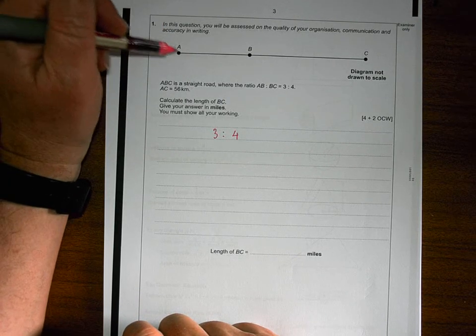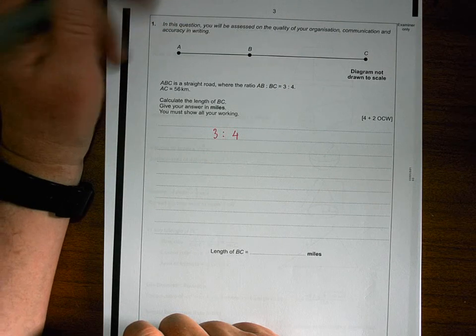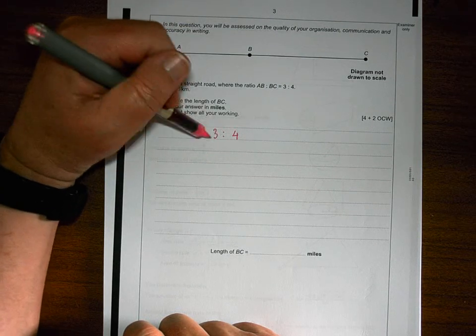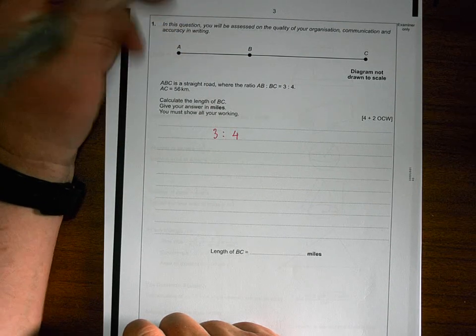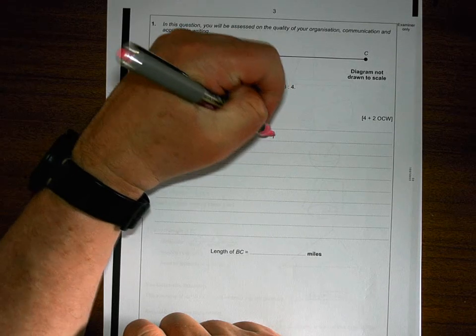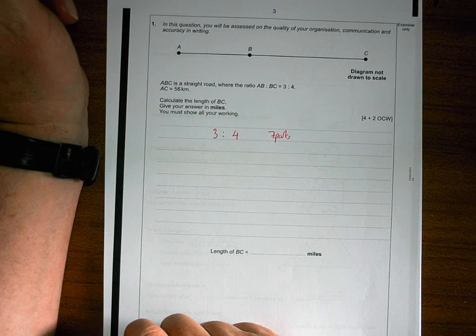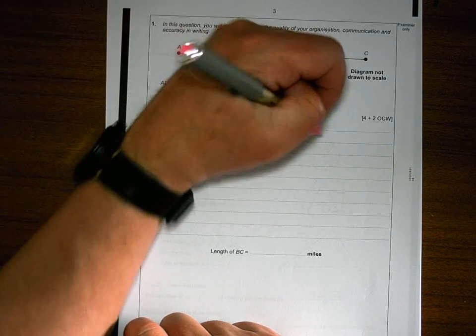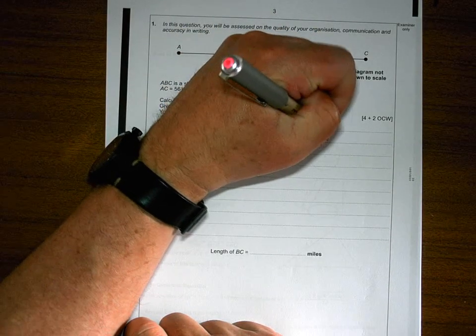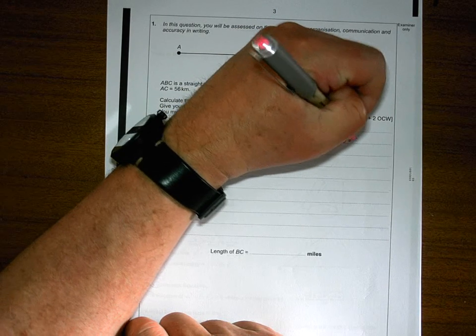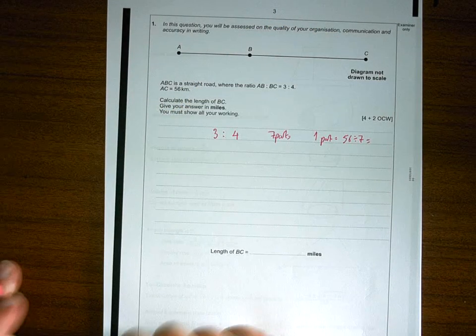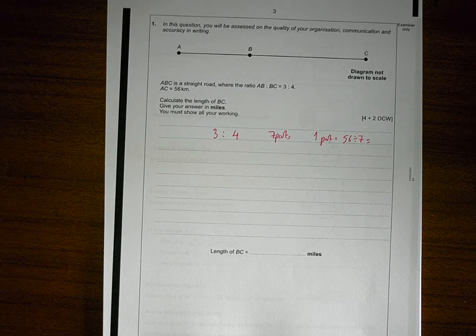So AC is the total distance, so this isn't one where one of these is equal to 56, the whole lot. So we've got 7 parts, and we need to divide that 56 into 7. So one part will be 56 divided by 7, which you should be able to do just from your times tables.